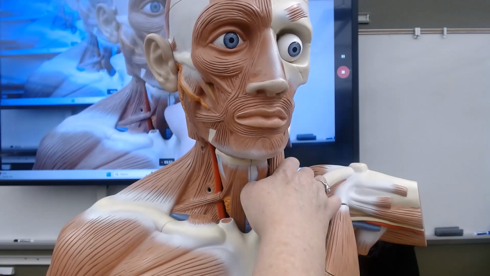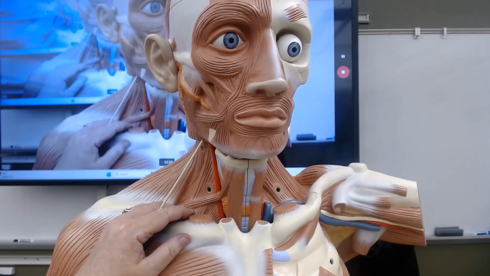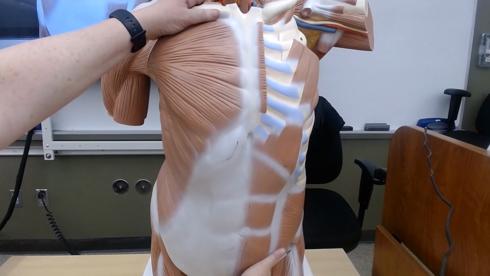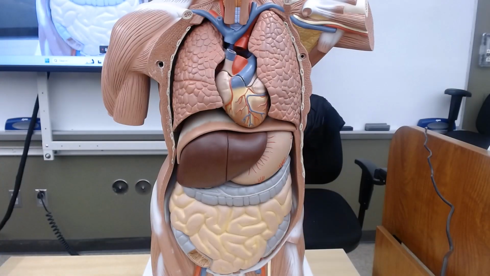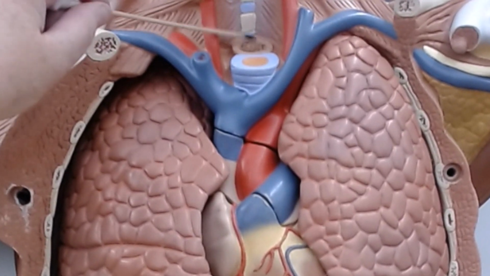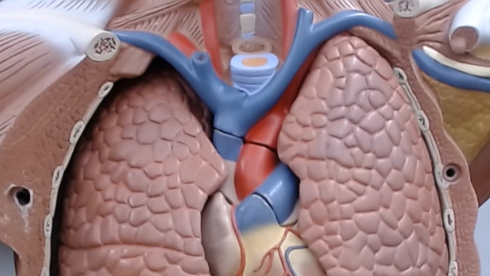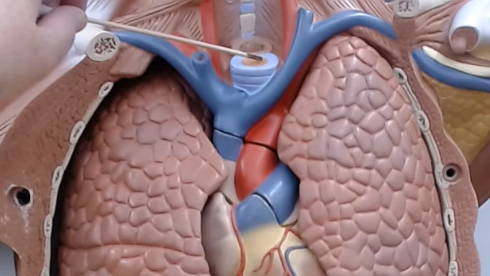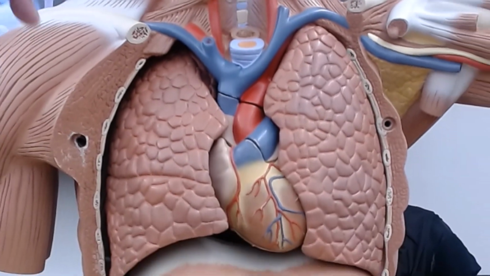So let's start pulling some stuff out here so we can get a better view at the internal organs. And so let's take this breastplate off here and let's identify these organs. So here I see the top portion of the esophagus. The esophagus. So the pharynx is the throat, and the pharynx is going to connect to the esophagus and to the trachea. It's going to bifurcate. This is why we can choke on stuff, right?